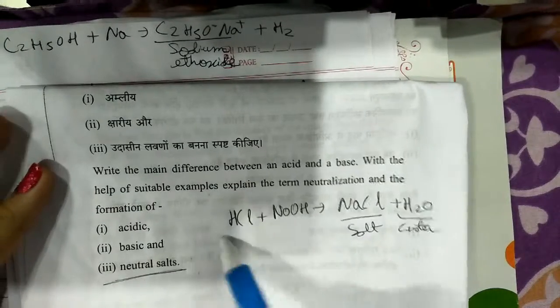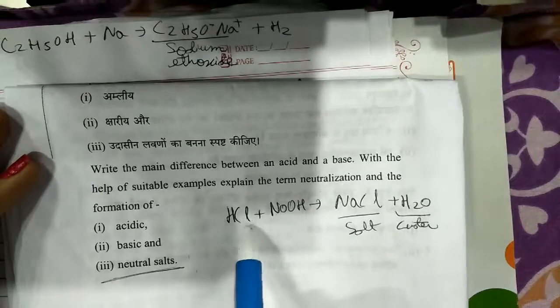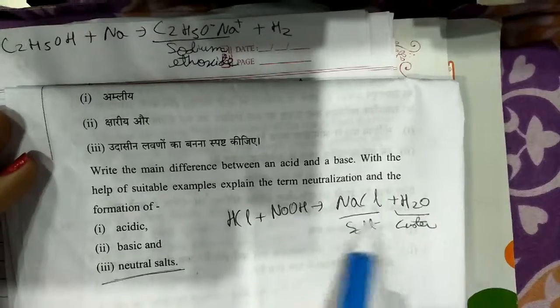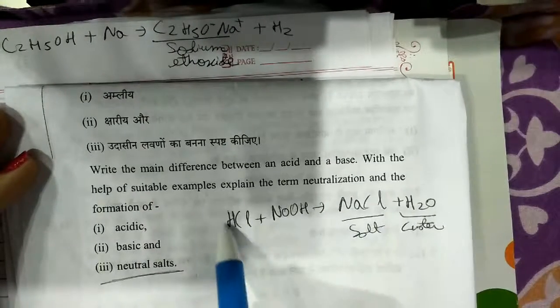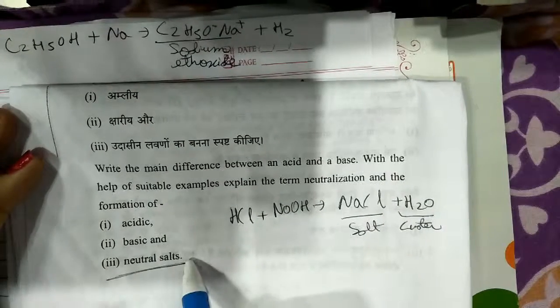So we can give an example like this. HCl plus NaOH gives NaCl plus H2O. So when an acid and base react, they react to form salt plus water. This is how we need to explain it. Then the formation of acid, basic and neutral salts.